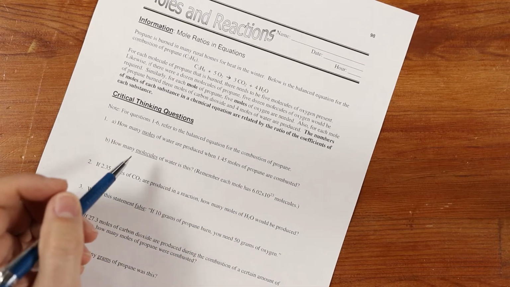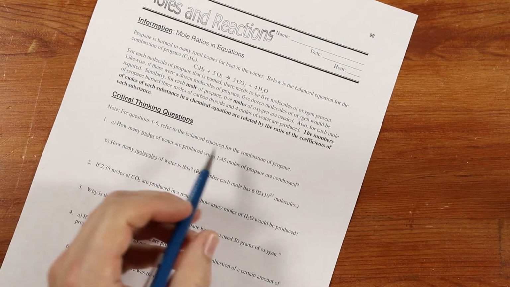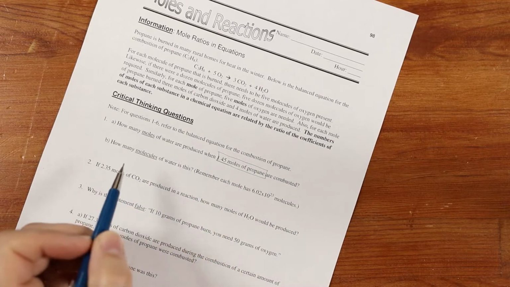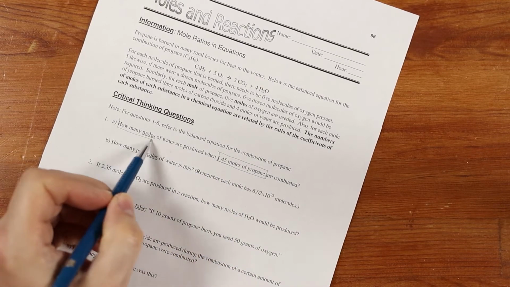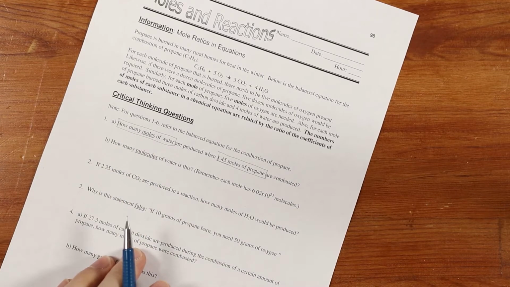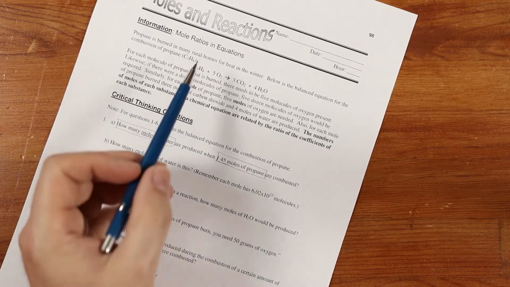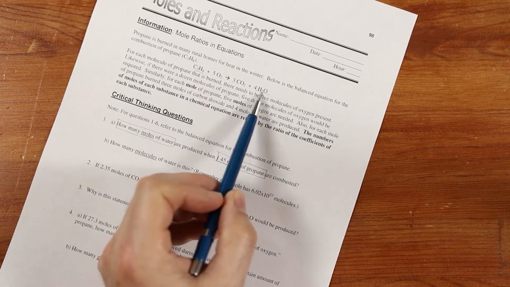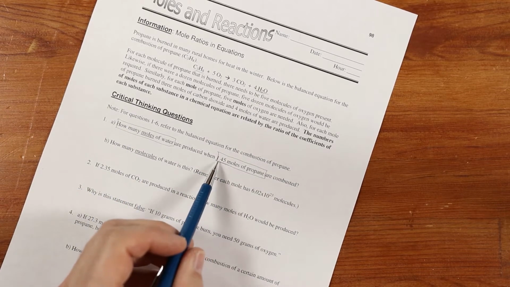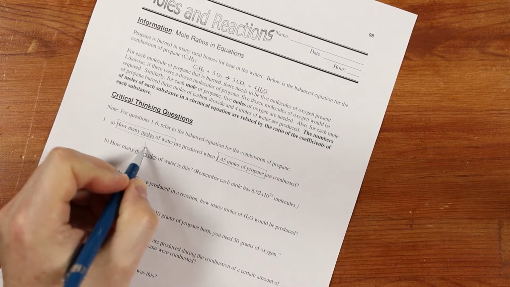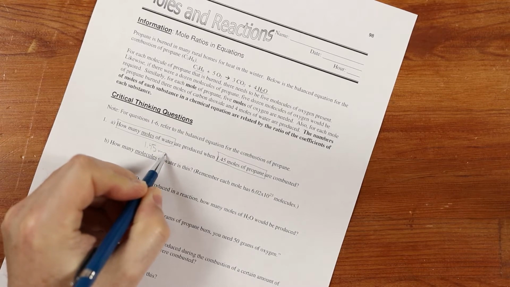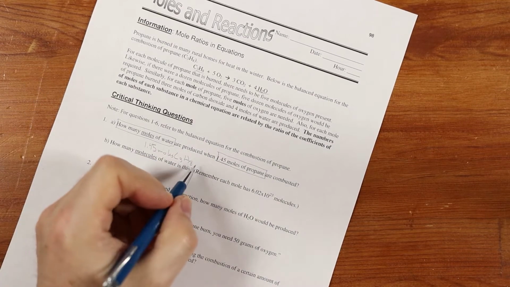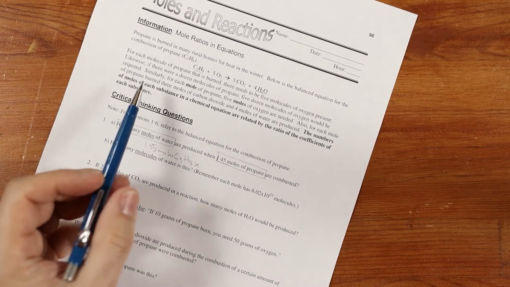Okay, for this, we use the dimensional analysis that we've talked about before. This is what I'm given, right? We have this much, and here's the question that I'm asked: how many moles of water? If I look at my equation, I'm starting with propane over here, and I'm asked about water over here. So I'm going to start off with my 1.45 moles of C3H8, and I'm going to multiply that by my mole ratio.